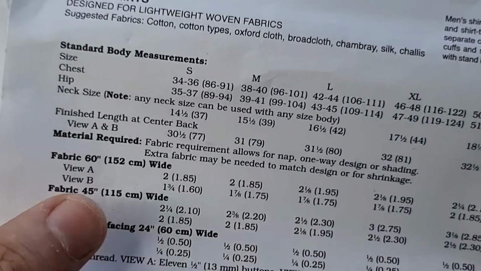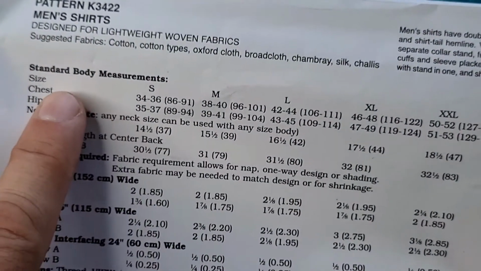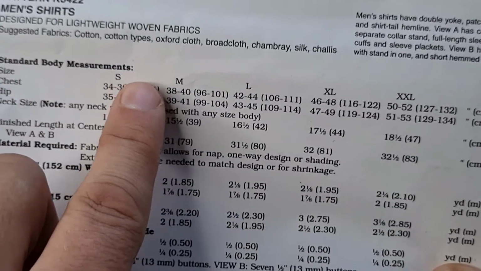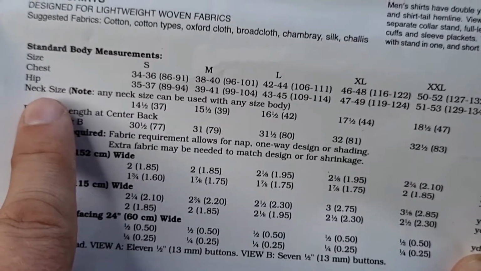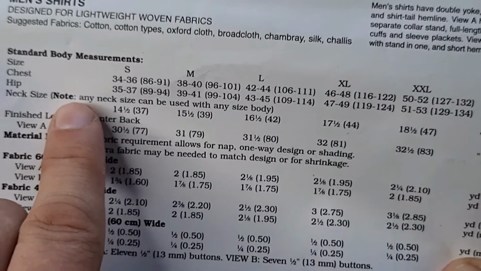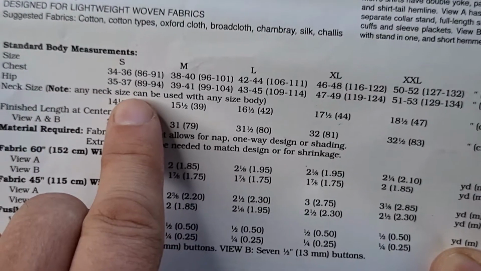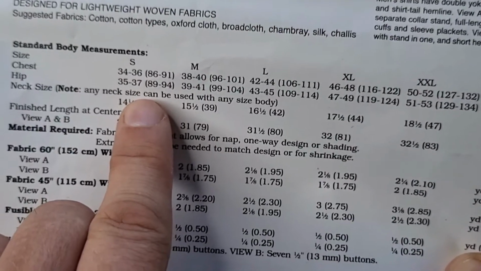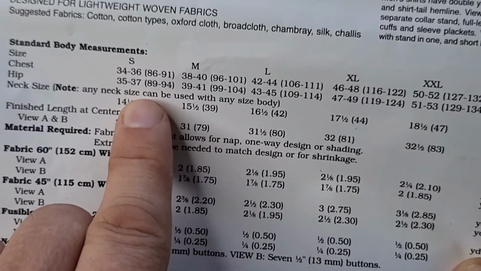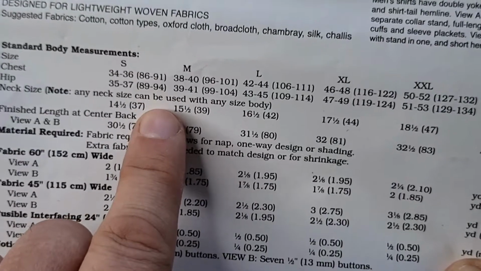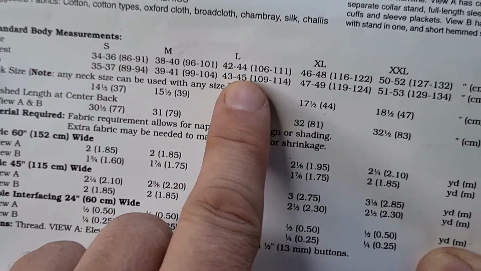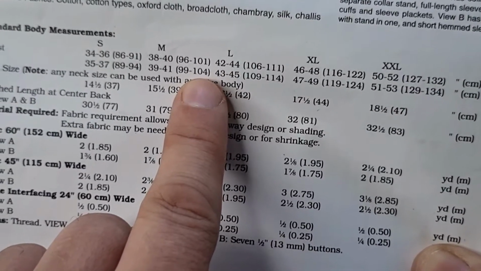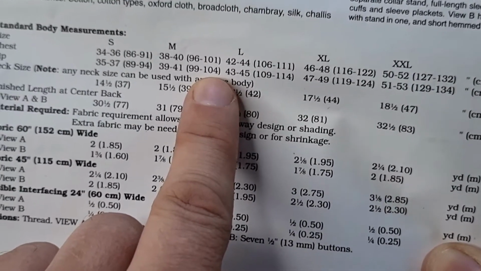It then tells you here your standard body measurements. So your sizes, and in this case it's men's sizes, small, medium, large, etc. And then it tells you chest, hip and neck size. But on this one it's very good, you can put any neck size with any body size. So you could actually have quite a thick neck and a small body, or a narrow neck and a thick body, and you could still match it up. What these measurements are known as are the to fit measurements. So the to fit sizes.